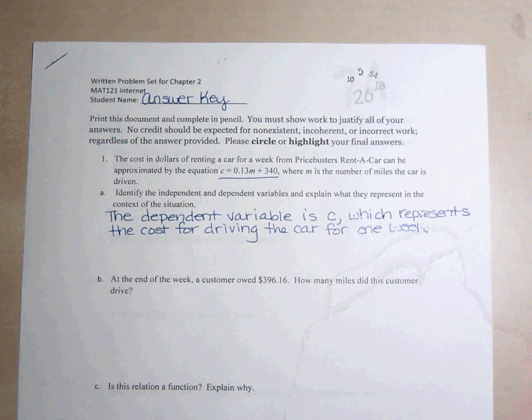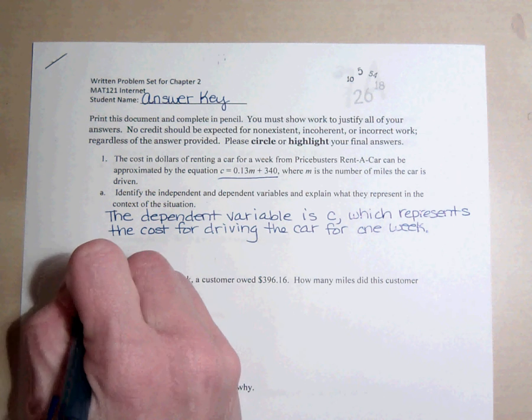Now, the independent variable, that's the variable that you plug into the equation. So, in this case, m is going to be the independent variable.